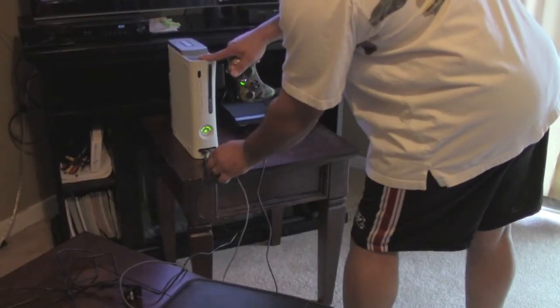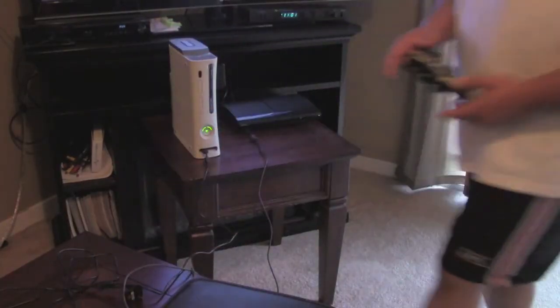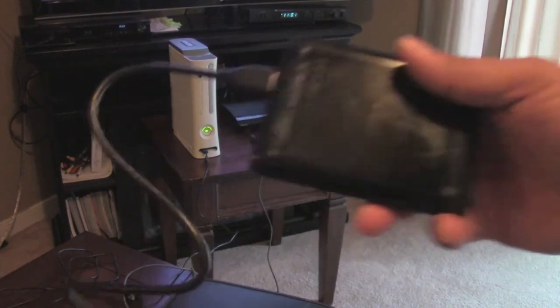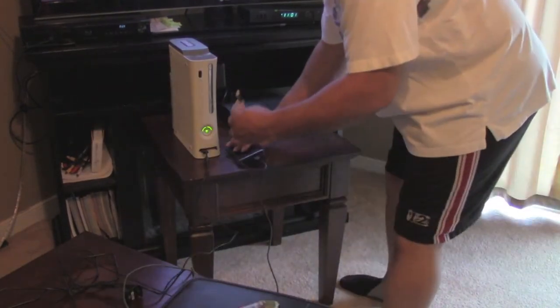And the last thing I wanted to discuss with this review was the ability to play external media. Now, as I stated before, both systems are able to play external media such as hard drives, and what I've got is one right here. So what I'm going to do is just unplug the second controller and take my external hard drive here and plug it right in.